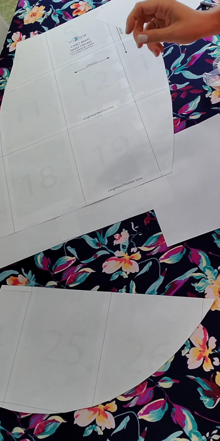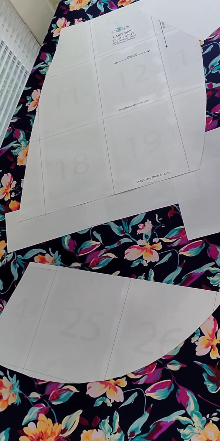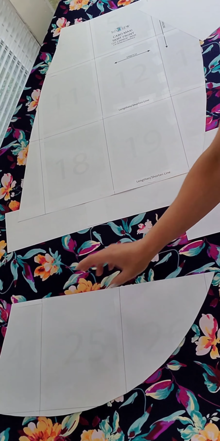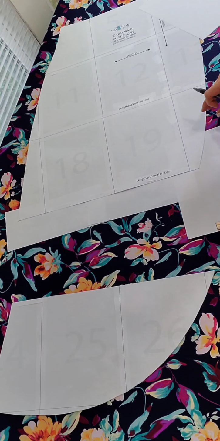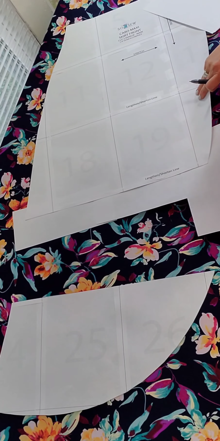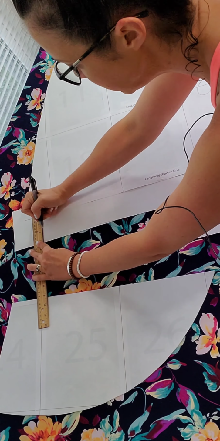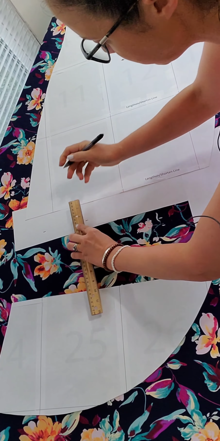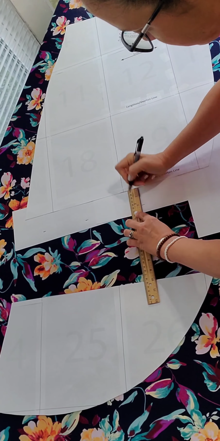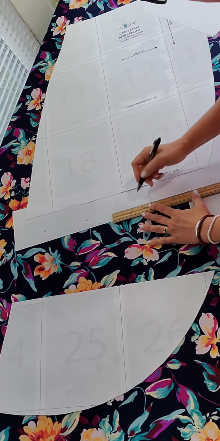Okay, so you can see I have my top pattern piece here. I've added additional scrap paper to create the additional length, and now I'm simply going to measure the amount that I wish to add. I am going to be adding 2 inches, so I'm simply going to place my ruler along the top pattern piece, marking 2 inches down, all the way across, and connecting those.